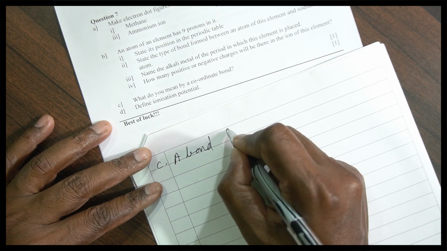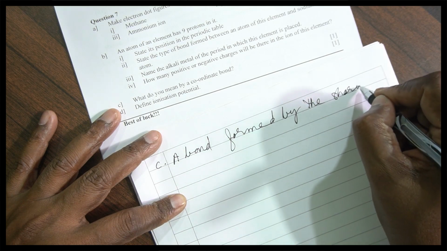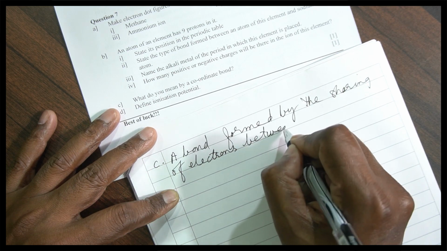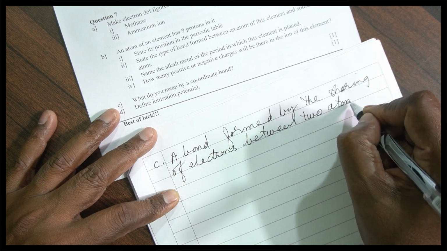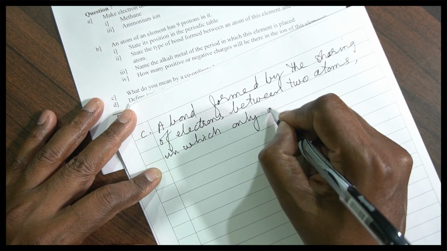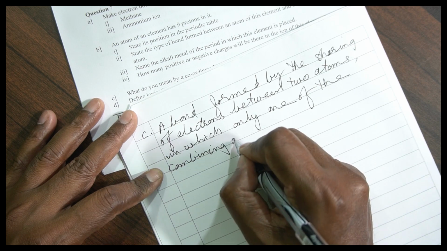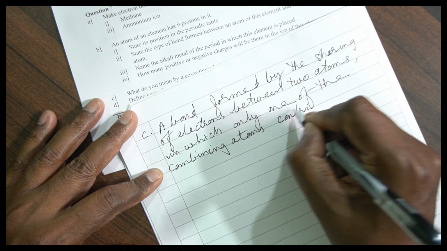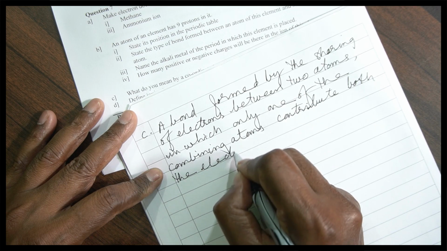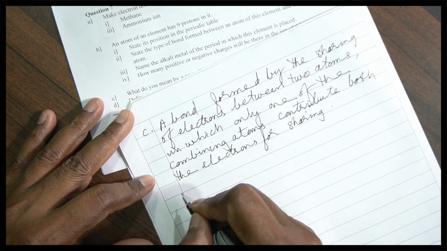A bond formed, here the answer has to be in a sentence, formed by the sharing of electrons between two atoms in which only one of the combining atoms contributes both the electrons for sharing. Okay, so part C is done.